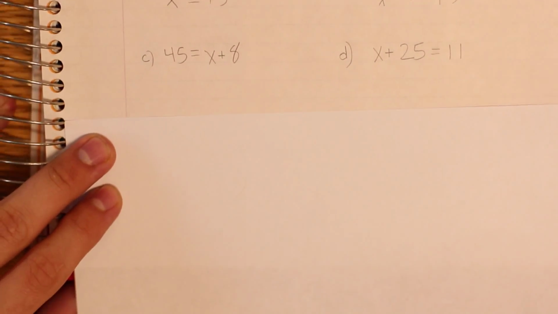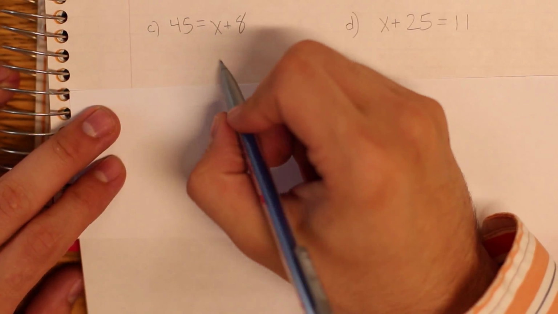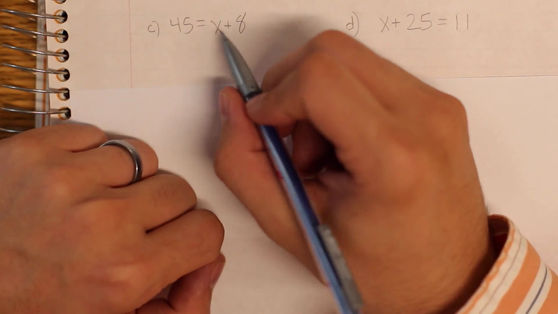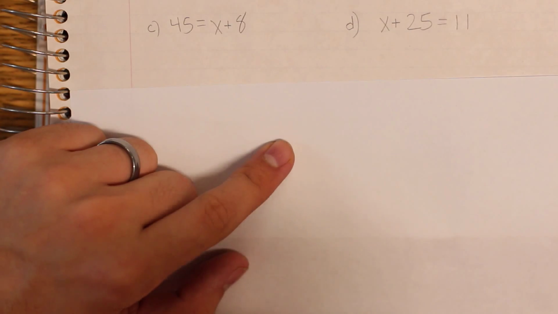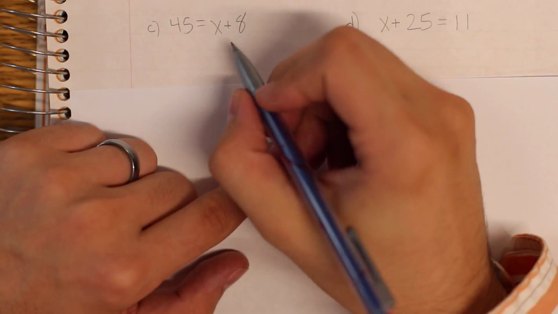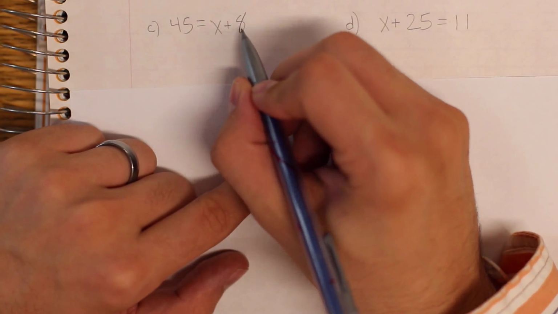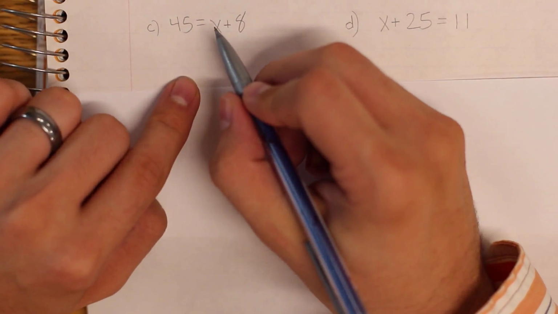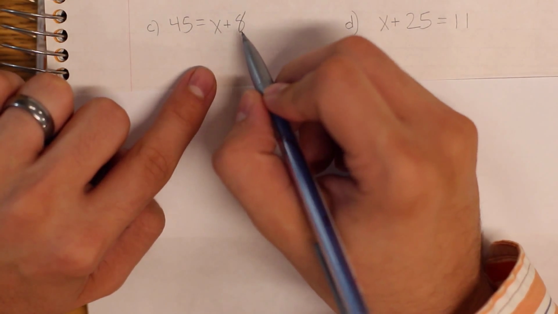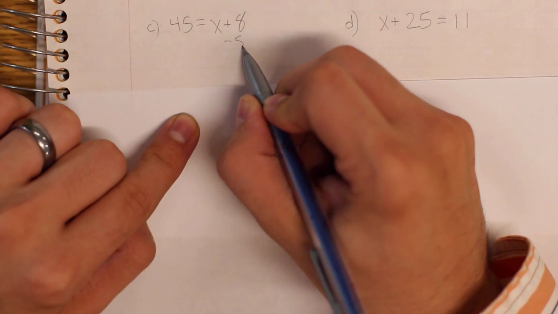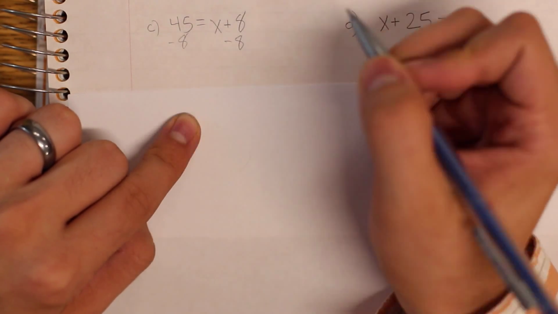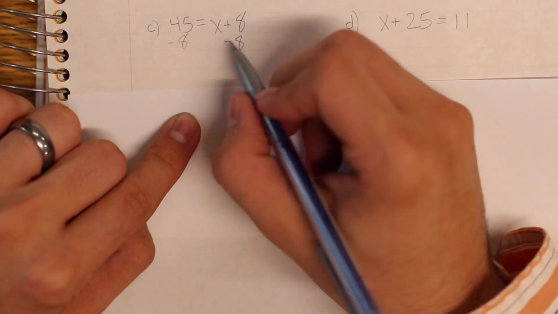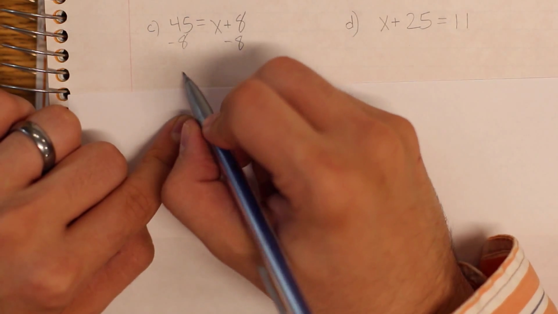Okay, next examples. So here we have this example right here. And I think it would be good for us to remember that just because it's written like basically flip-flopped around, you don't get rid of the 45, you're trying to get rid of the 8. So we're going to minus 8. Minus 8. Whatever number you write down here needs to be the same number on both sides, okay? Make sure you're doing that.